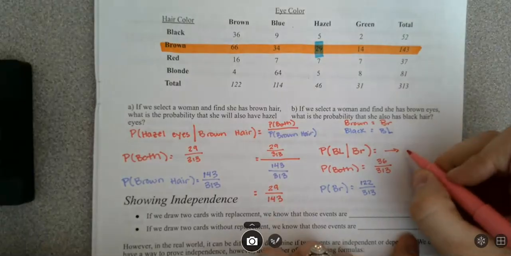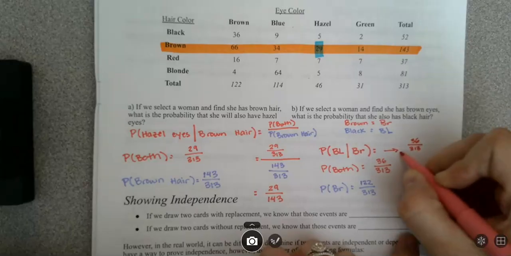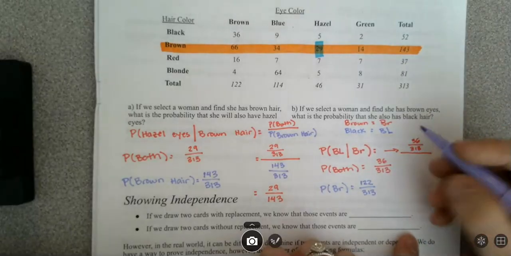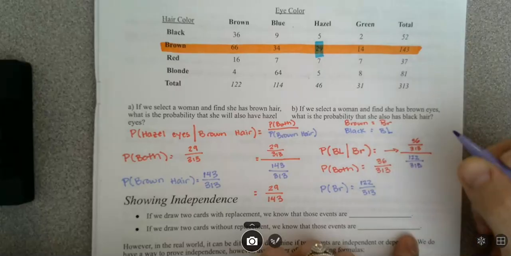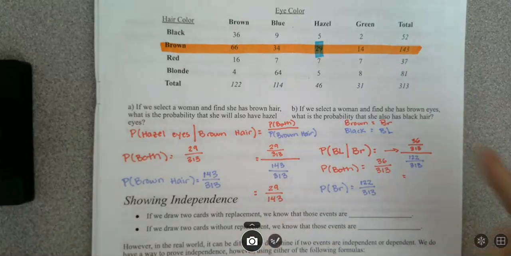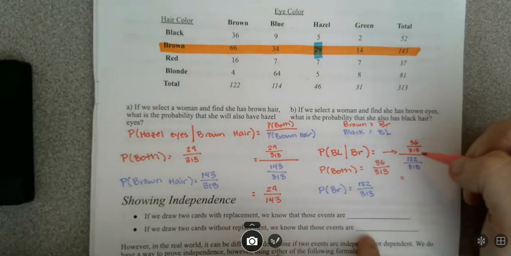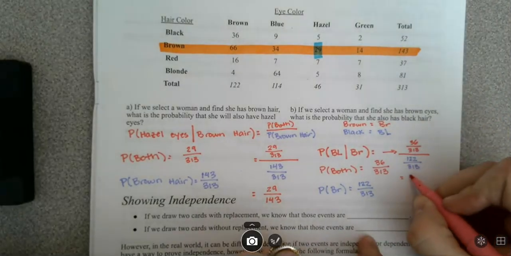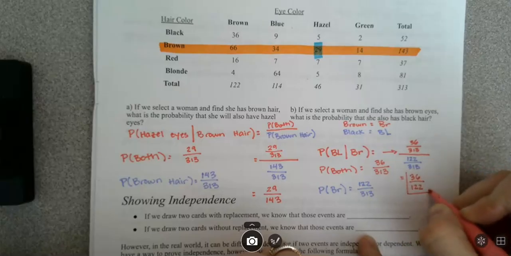So that's going to be 36 out of 313, all divided by 122 over 313. Continuing to simplify, that's a keep change flip, which is really nice, and the 313s will eliminate each other, so we have 36 over 122.